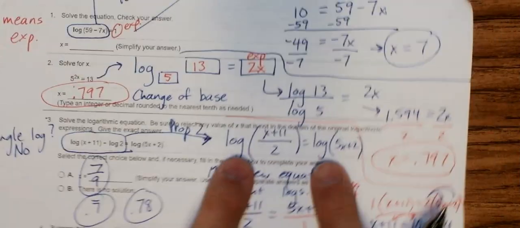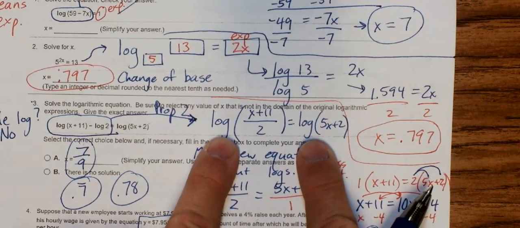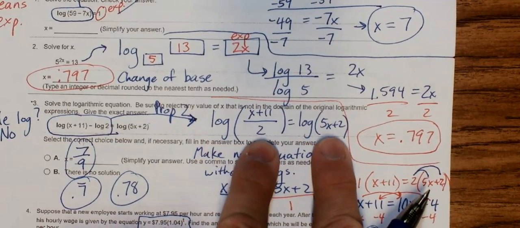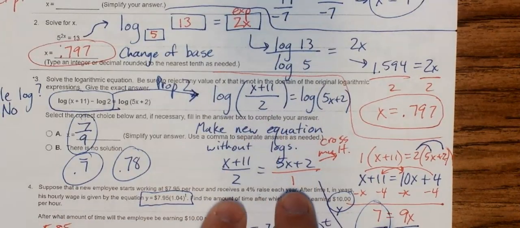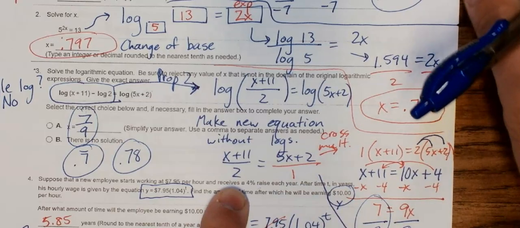On the previous page, we had a very similar question, and you guys told me that x plus 11 over 2 was equal to 5x plus 2. And so we rewrote the equation without logs. Can't we do the same thing here?